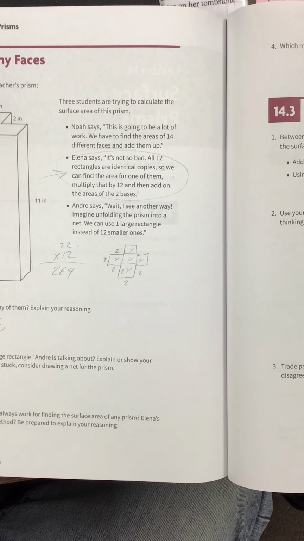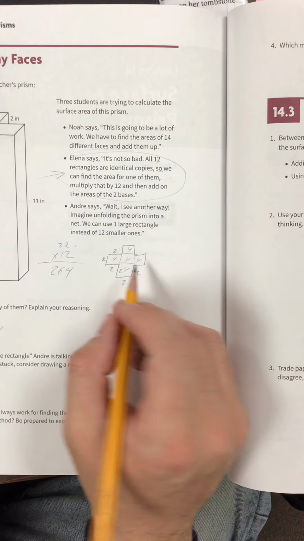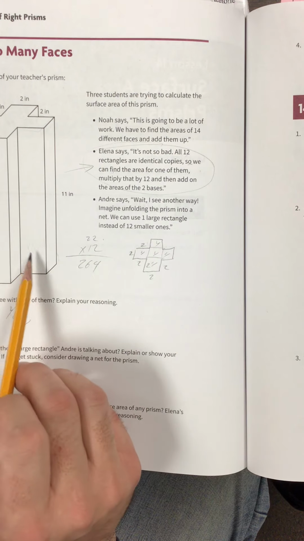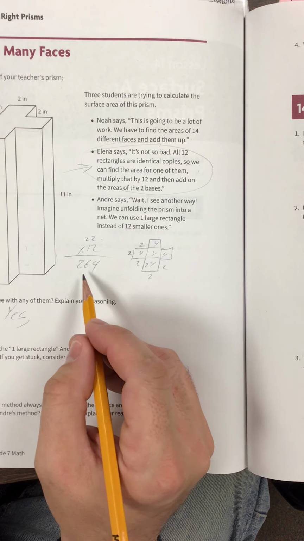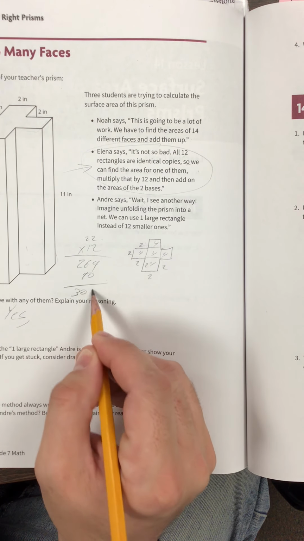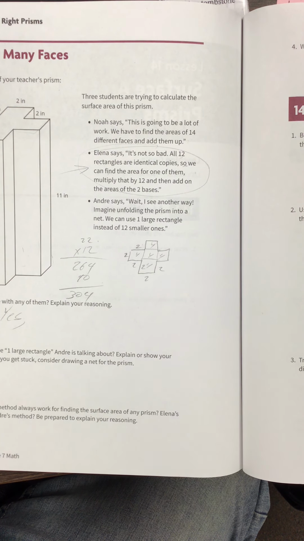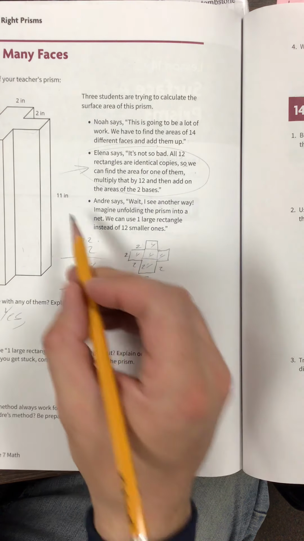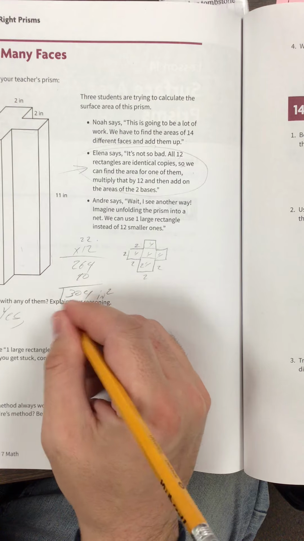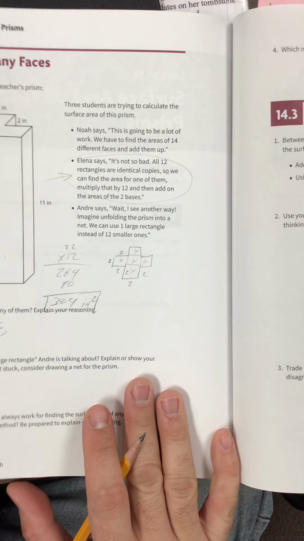So 4 times 5 is 20. So each base is 20, and how many bases do I have? Well, I have one on top and the bottom. So 20 plus 20 is 40. So my total surface area would be 304. It is in inches, and it is area, so I'm going to square it.